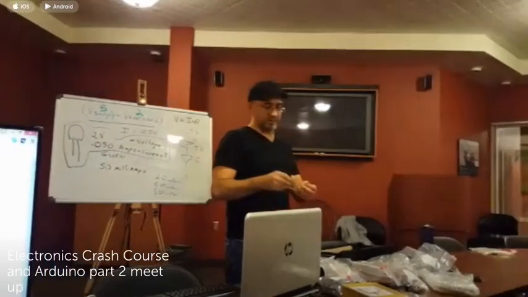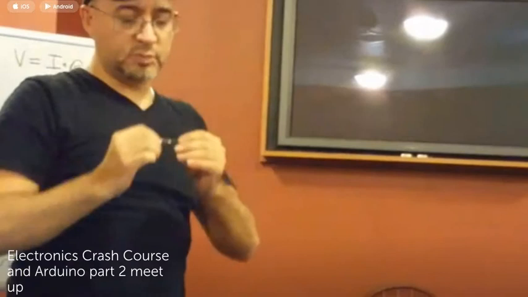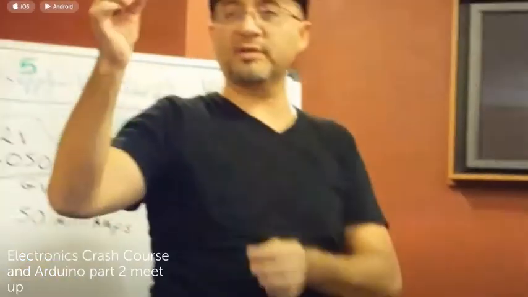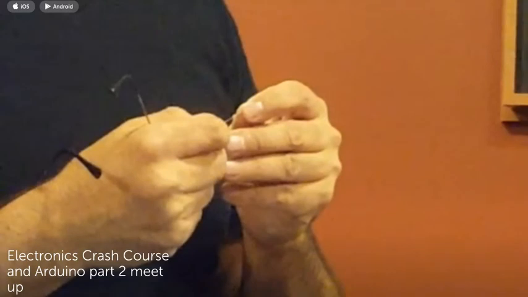I have all these resistors in here. I'm going to get one out. And these ones have colors around them, and the colors tell us the resistance, how many ohms the value is. In the case of this one, I have a brown, black, yellow with a gold at the end.